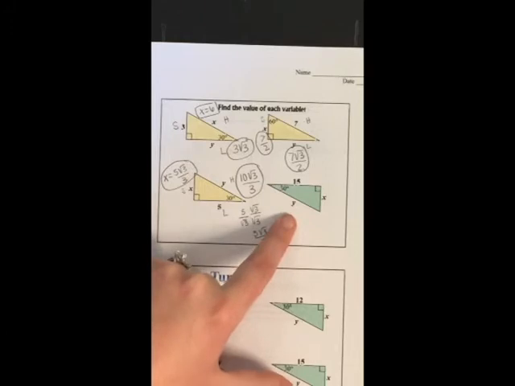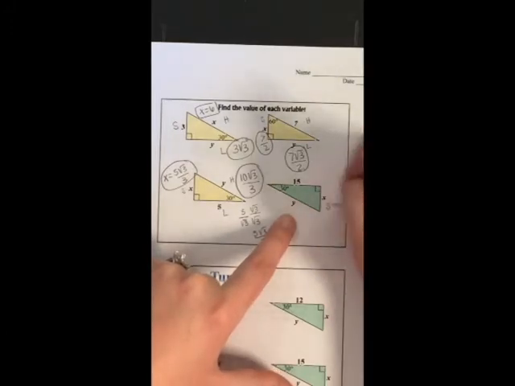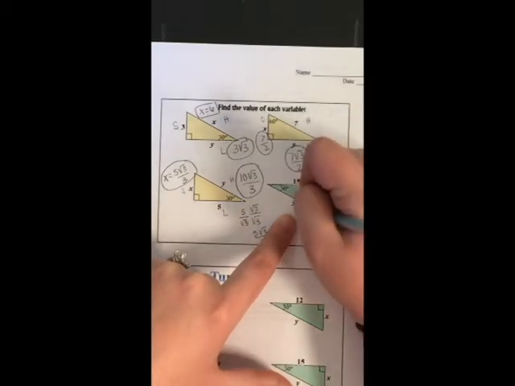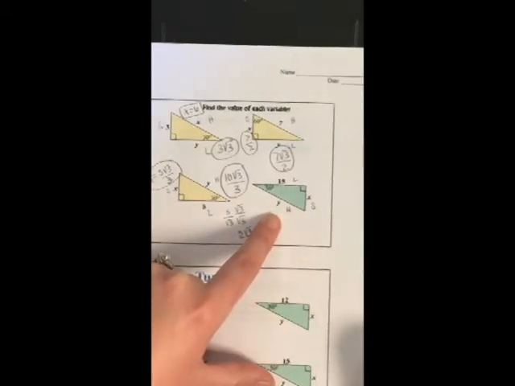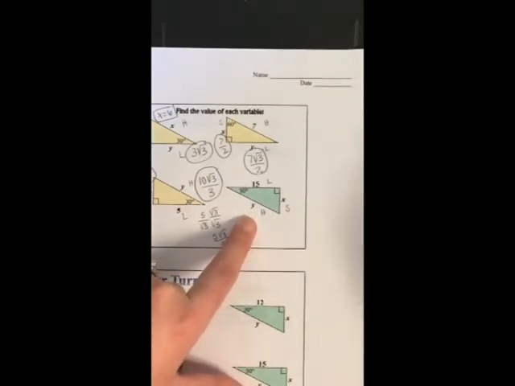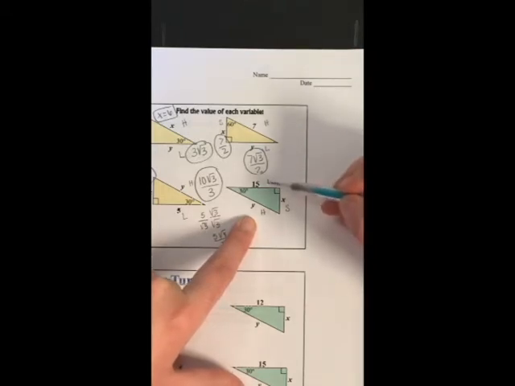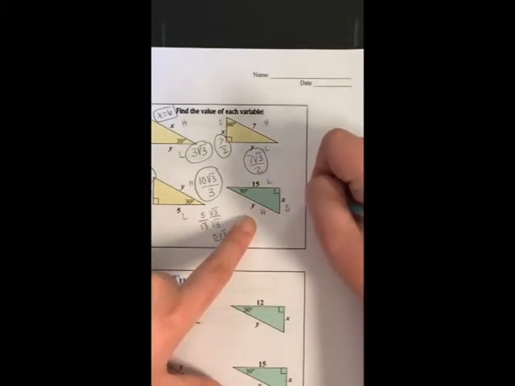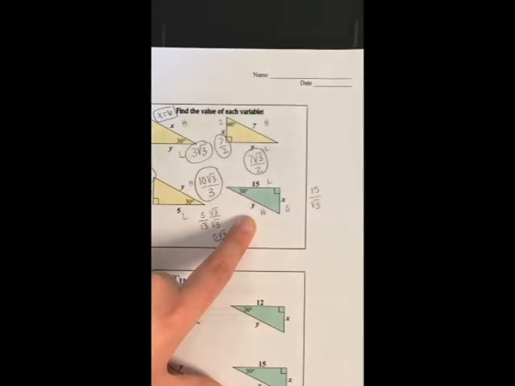Alright, the next one, let's label our sides. This is going to be the short side, this one's the long side, and this one's the hypotenuse. So if I am given the long leg first, I'm going to divide by the square root of 3 to get to the short leg. So 15 divided by the square root of 3.